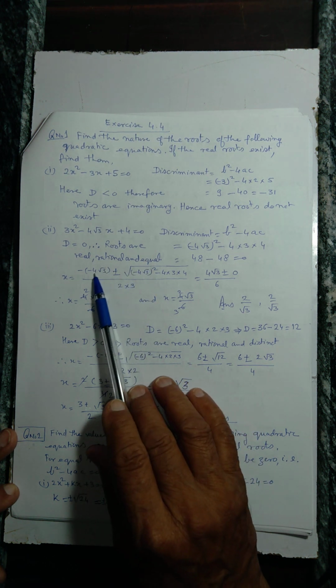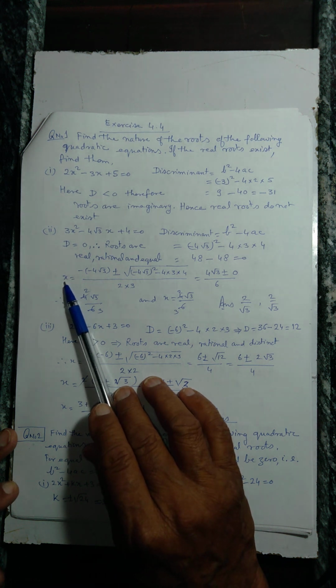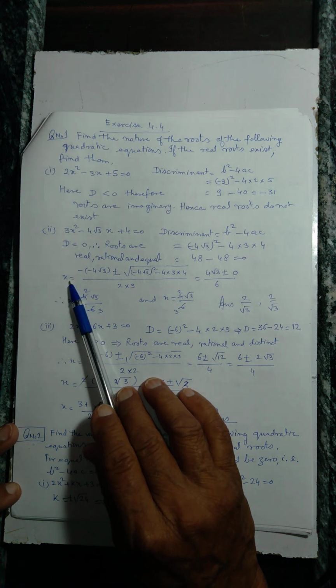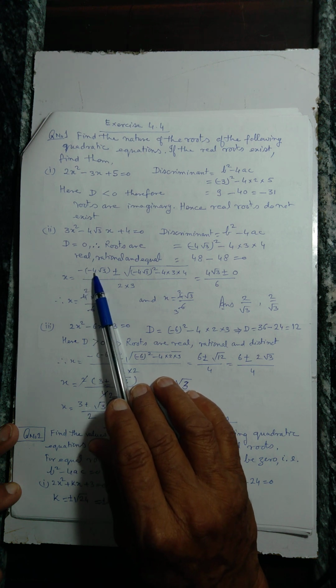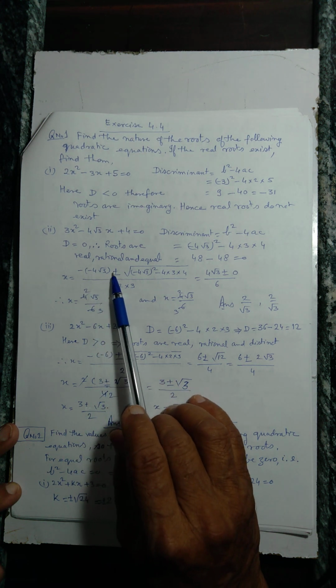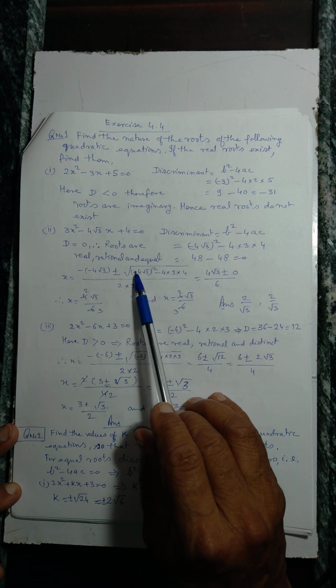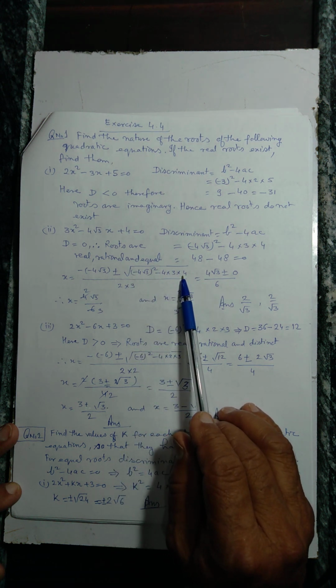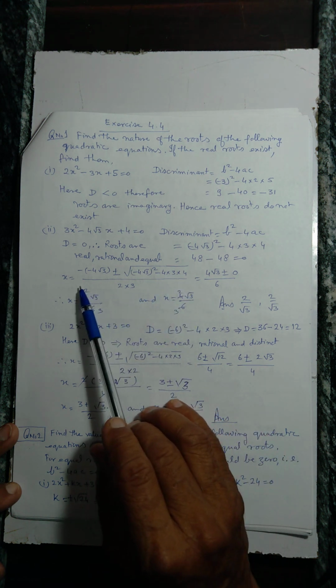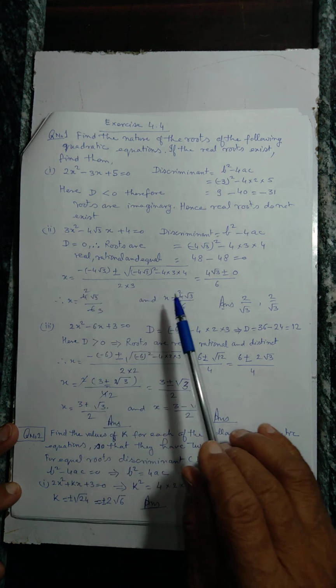So here we have to find the roots also. Let us proceed. X will be equal to minus, inside the bracket, minus 4 root 3 plus minus root of minus 4 root 3 whole square minus 4 into 3 into 4, whole divided by 2 into 3.